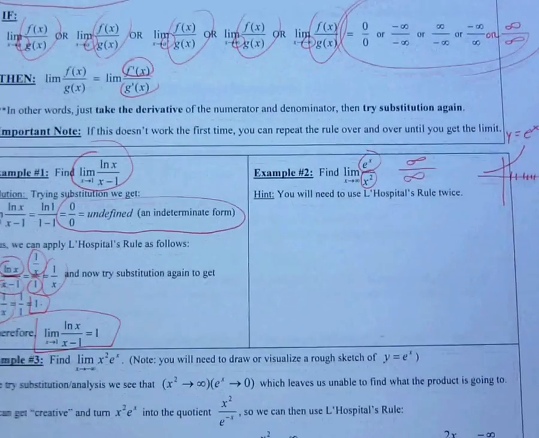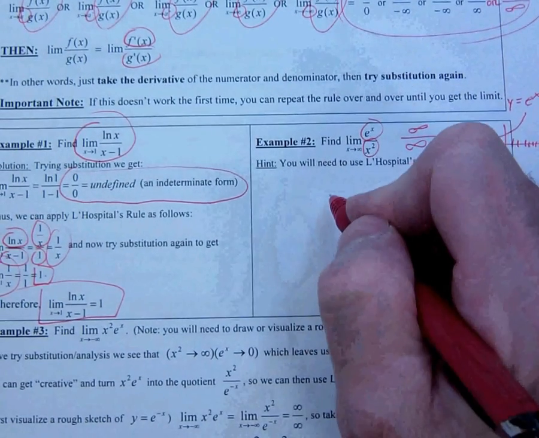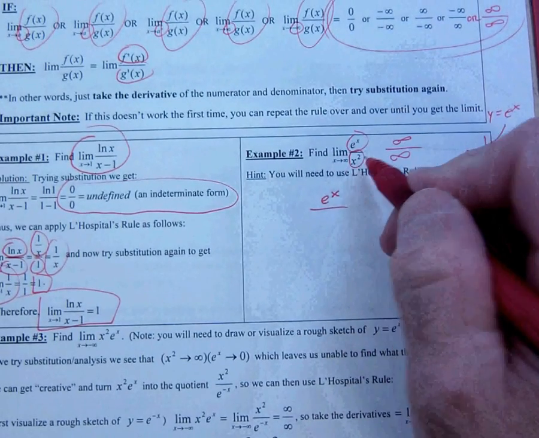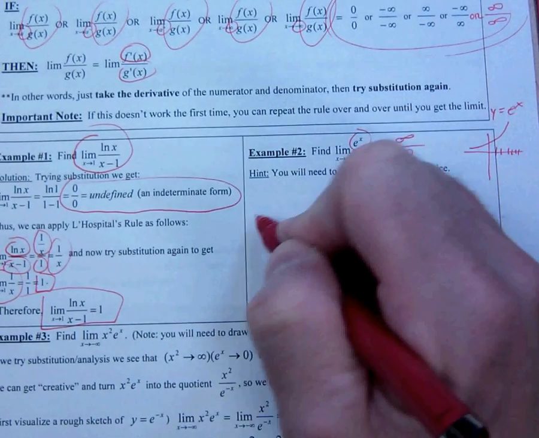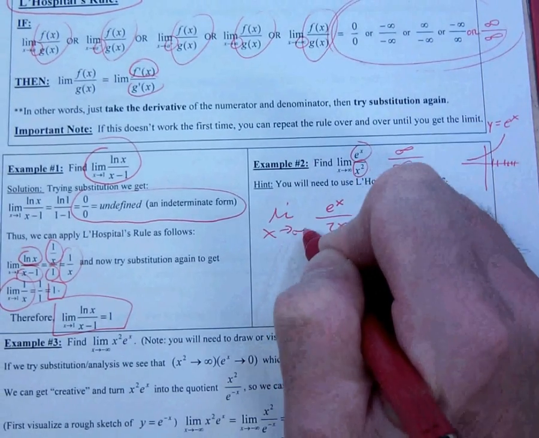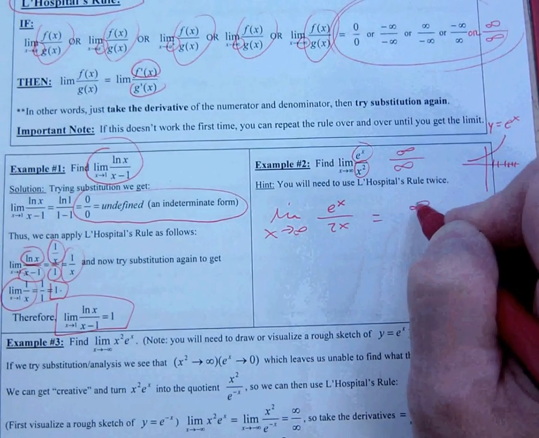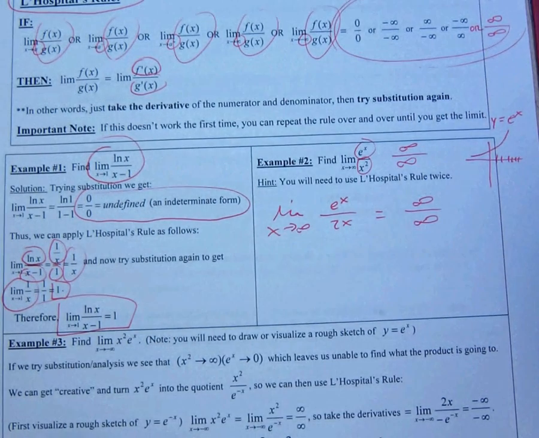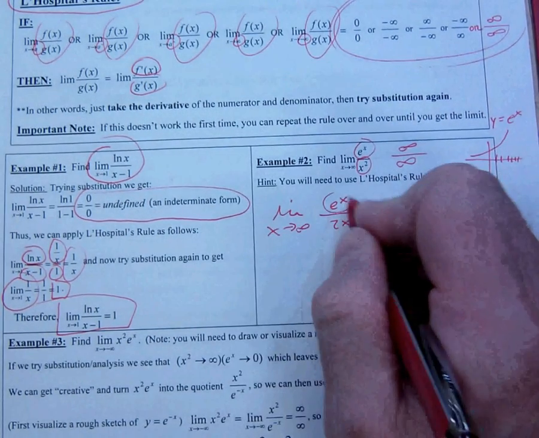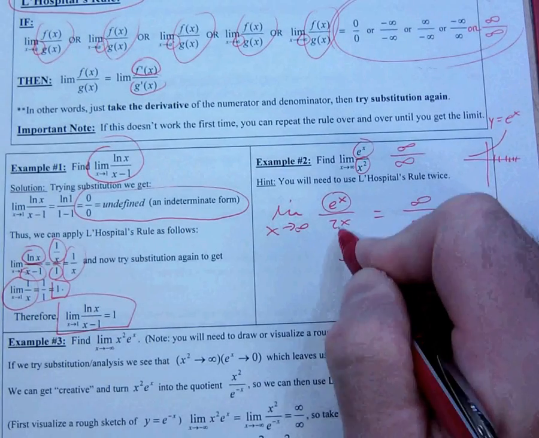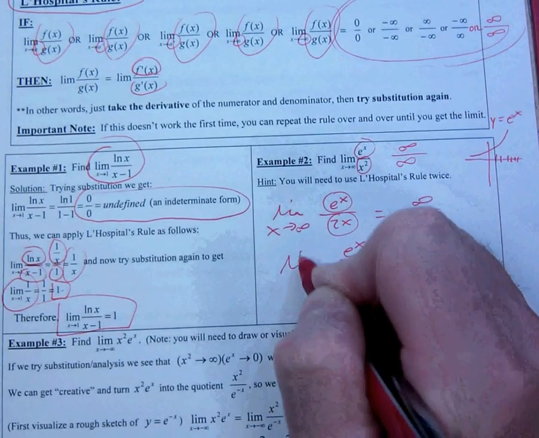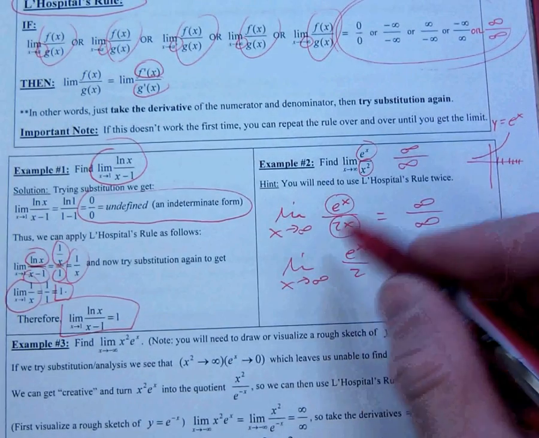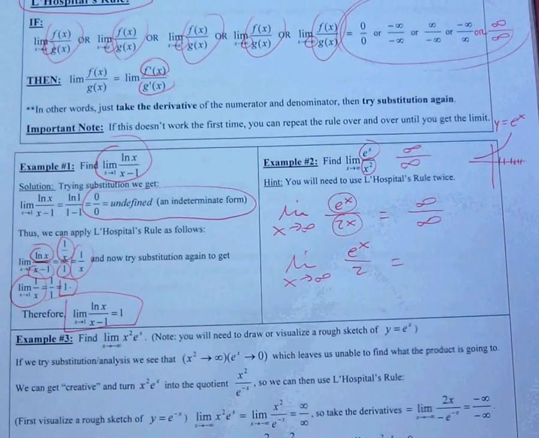So I take the derivative of the numerator. What's the derivative of e to the x? e to the x. What's the derivative of x squared? 2x. Now if I take the limit again after doing that, don't I get infinity over infinity again? So I'm still stuck. So what do we do? Do it again. What's the derivative of e to the x? e to the x. What's the derivative of 2x? 2. Now, if I take the limit of the top, I'm sorry, not the derivative, if I take the limit of e to the x as x goes to infinity, yes?